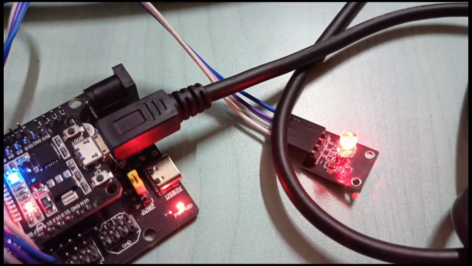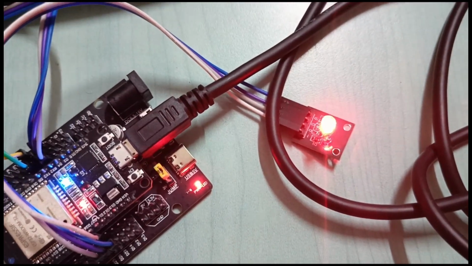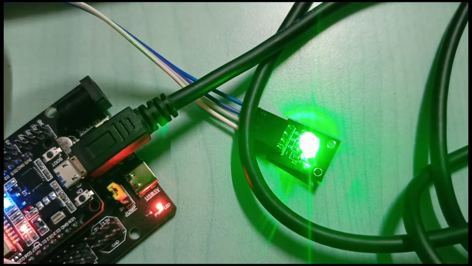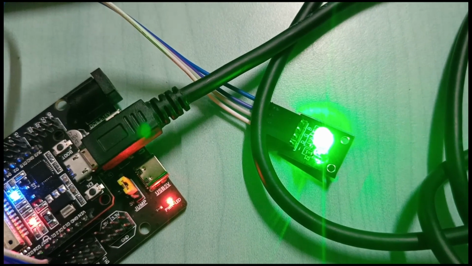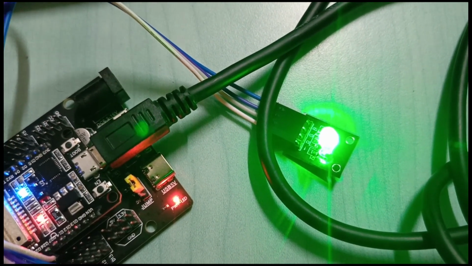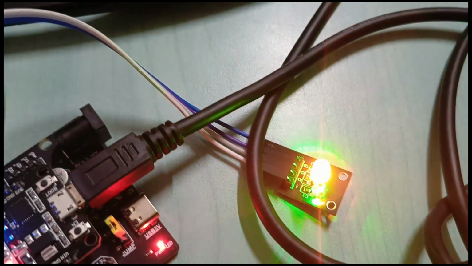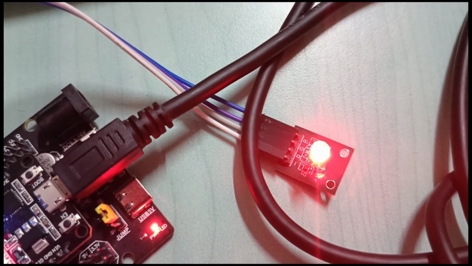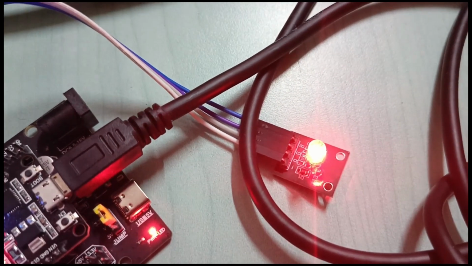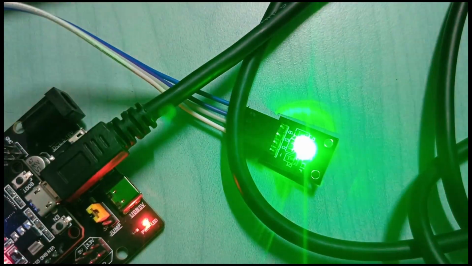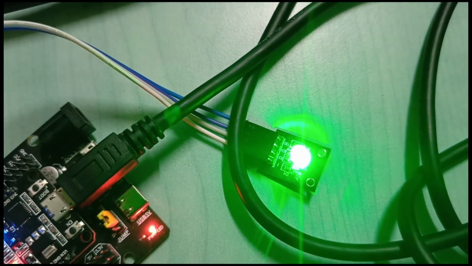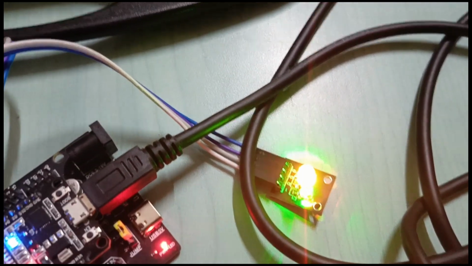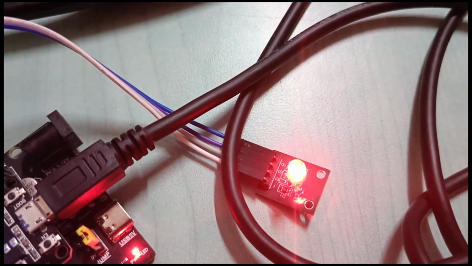So currently it has started the red LED, red traffic signal. Then it has turned on the green traffic signal, and now it is yellow. In mobile it is hard to see, but now it has again cycled through red, then green, and this is yellow, and again cycles through red.